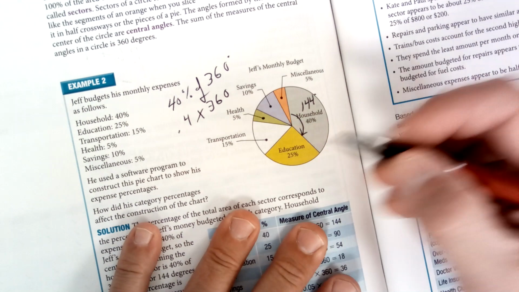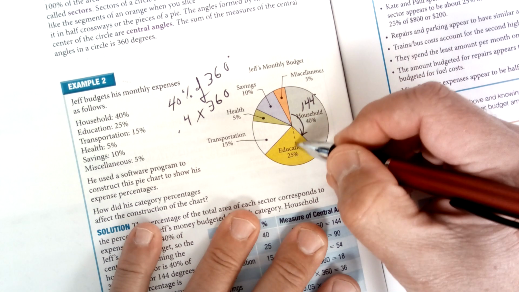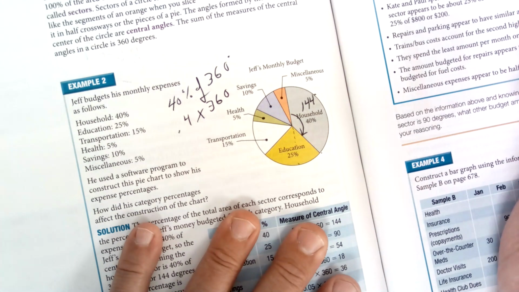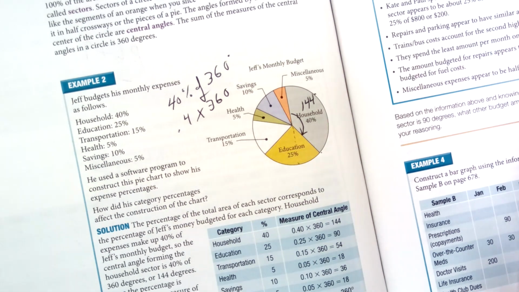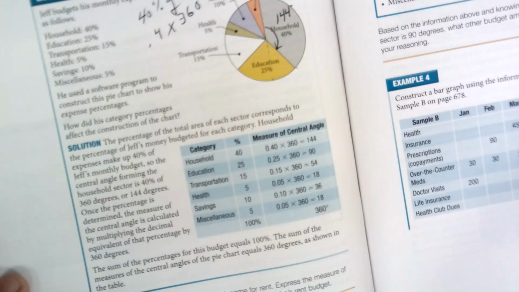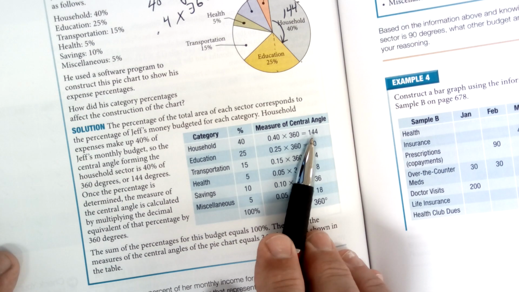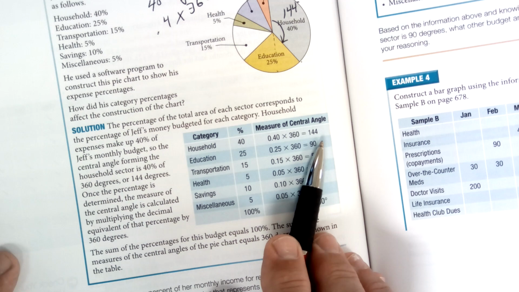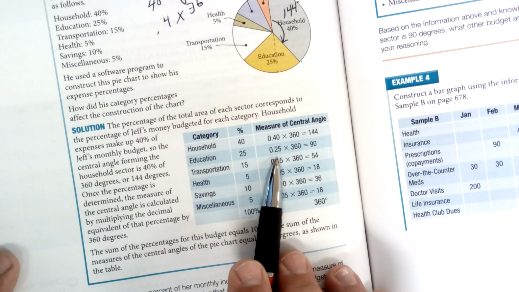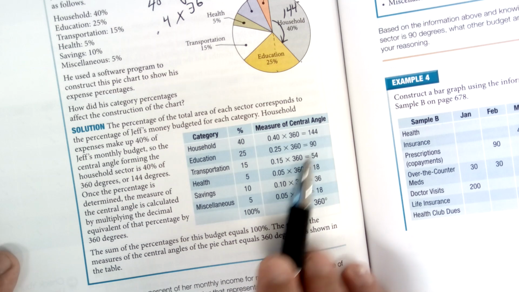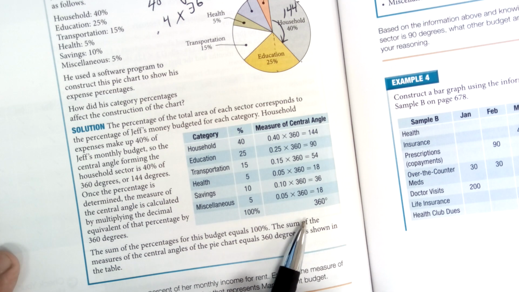Now the whole half a circle, rather, is 180. So you can guesstimate. Okay? There it is. And that's how you do that. And that's what they did down here. Look. They did 0.4 times 360. There's the angle. 0.25 times 360. That's a 90 degree. So that's a right angle. Okay? And so on and so forth. The whole thing has to add up to 360.